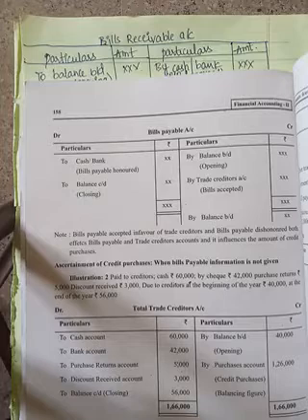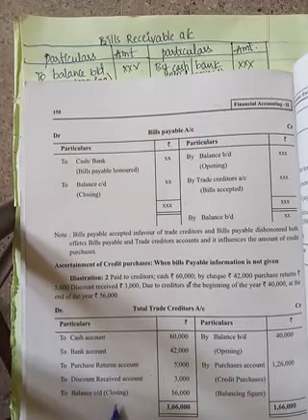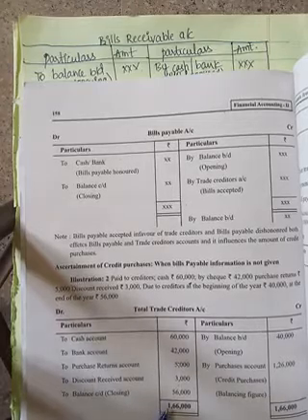So to balance carried down, closing balance is 56,000.